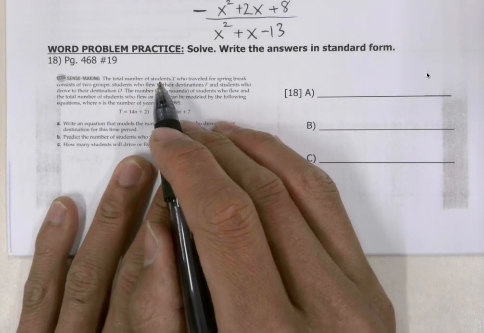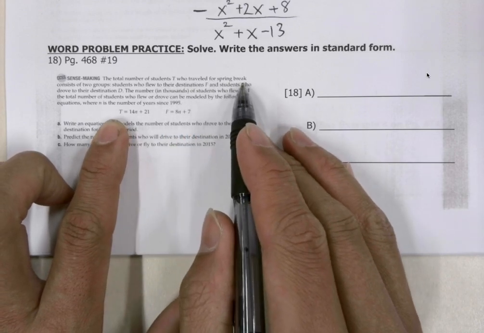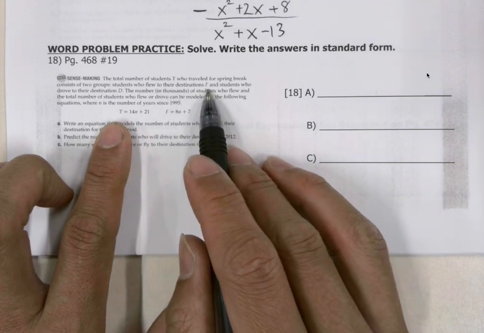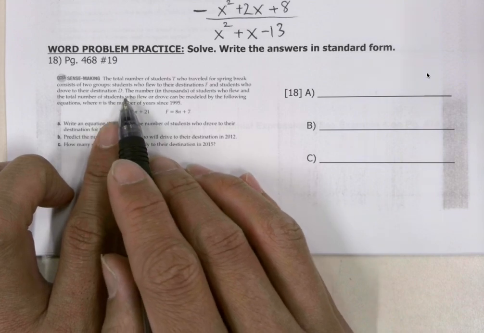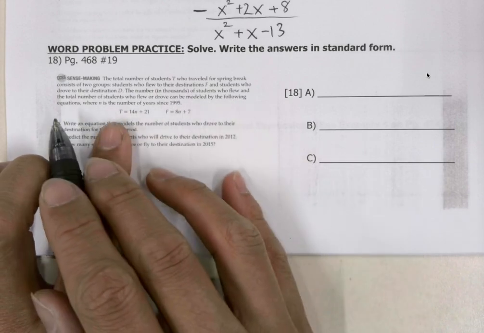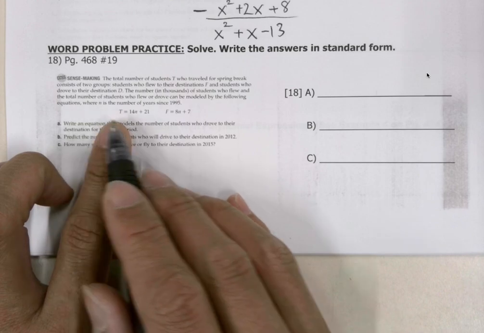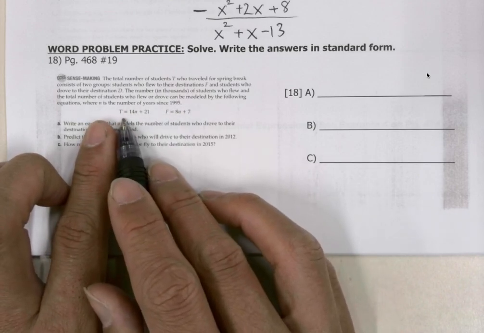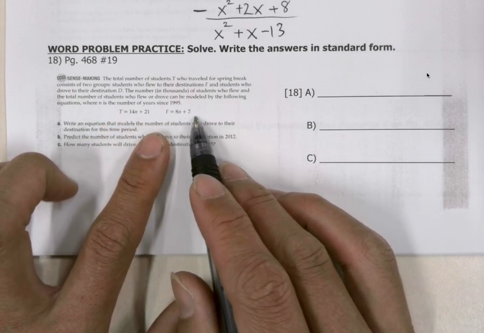So in this problem, we have a total number of students, represented by T, who traveled for spring break. There are two groups of students: one group that flew to their destination, represented by the variable F, and students who drove to their destination, represented by the variable D. The number in thousands of students who flew and the total number of students who flew or drove can be modeled by the following equations, where n is the number of years since 1995. T is equal to 14n plus 21, and F is equal to 8n plus 7.